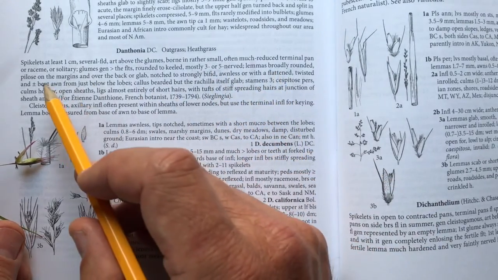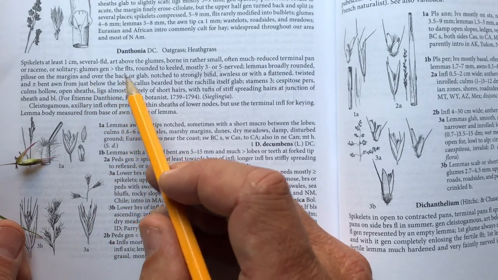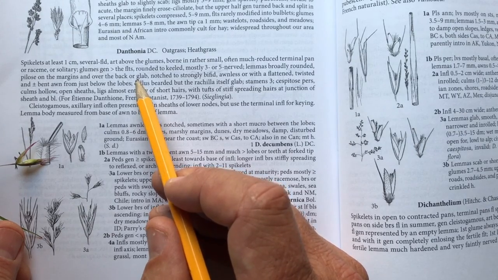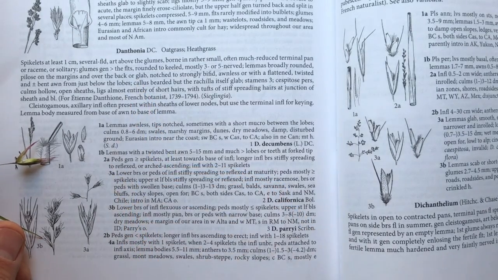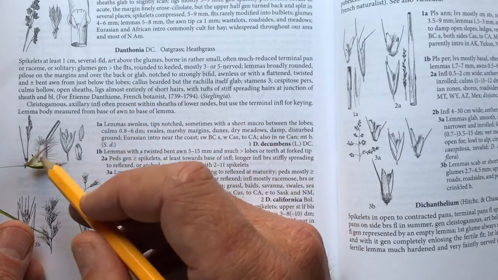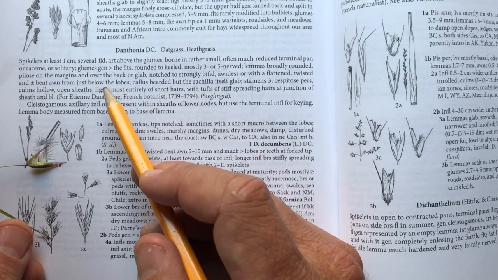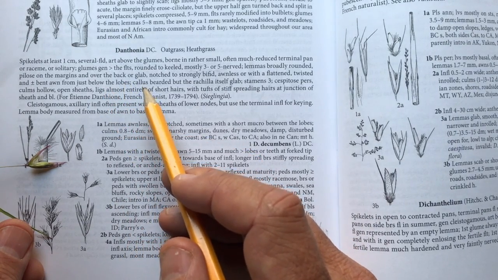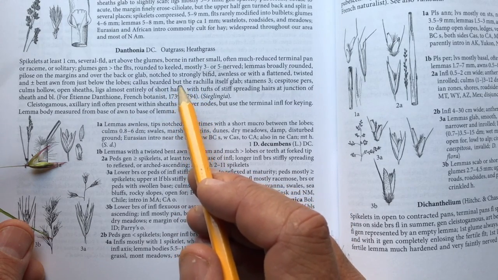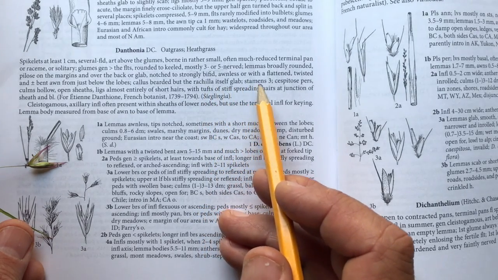Lemmas broadly rounded, pilose on the margins and over the back, or glabrous. And if you look closely at some of the images that we've looked at earlier, you would have seen the fine hairs on the lemmas. The callus is bearded, but the rachilla itself is glabrous. Stamens three, we counted that.